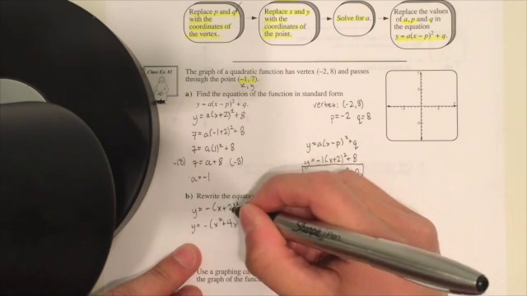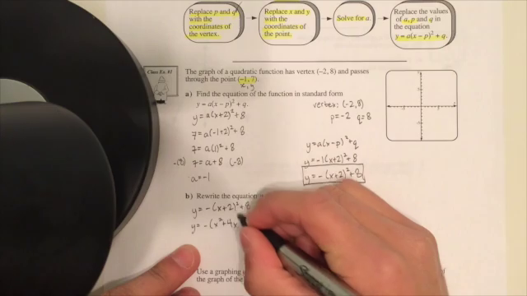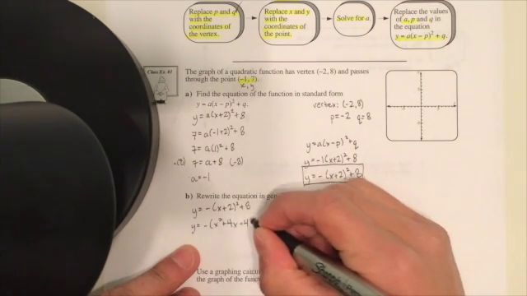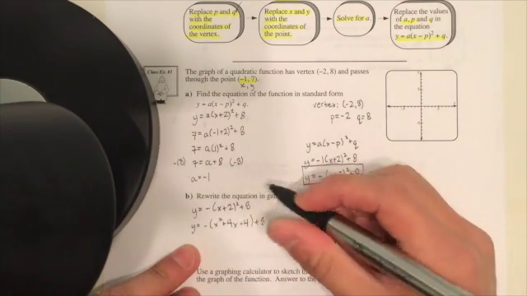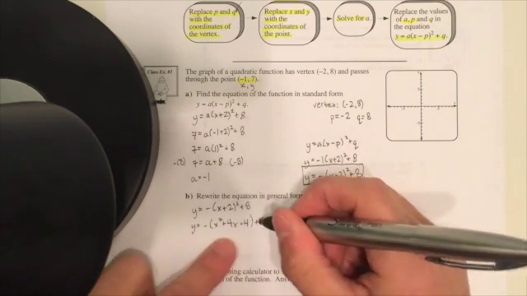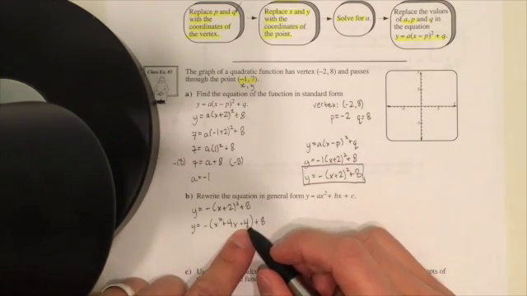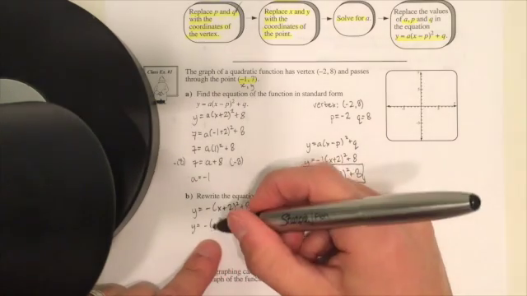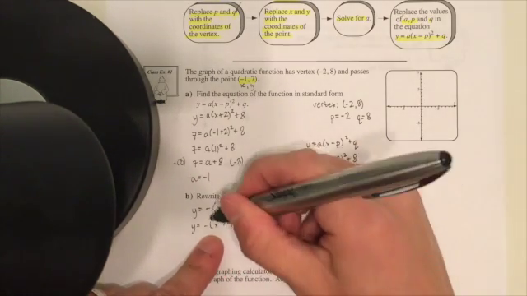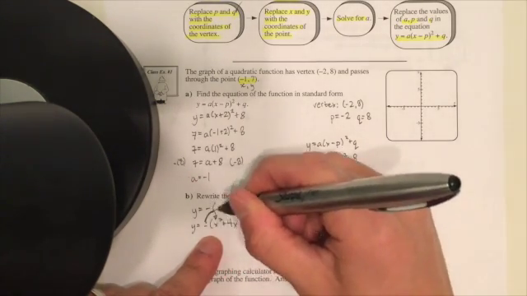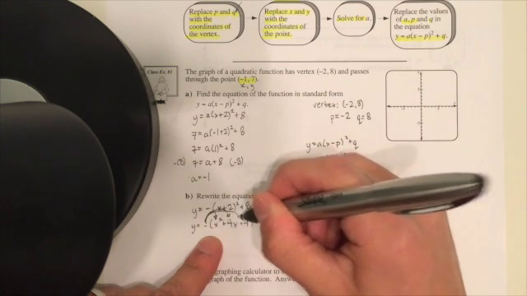2 times x times 2 would be 4x, and 2 squared would be 4, and then we're going to add 8 to that. And so I can just combine these terms here, but remember, this negative is going to impact not only this x, but this 4 and this 4 as well.